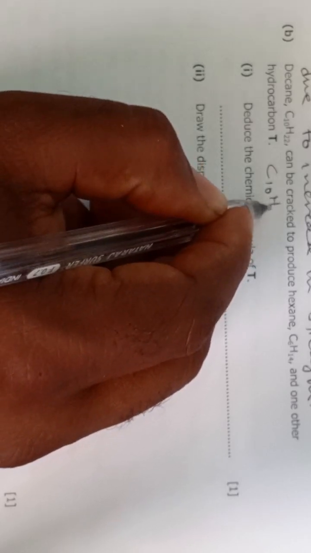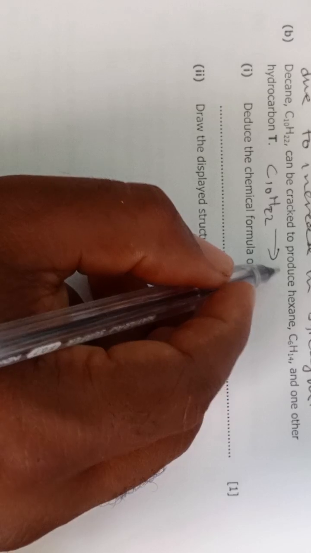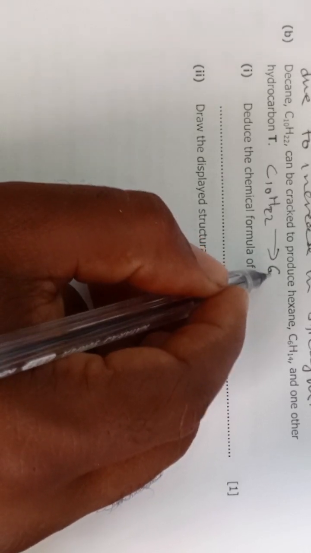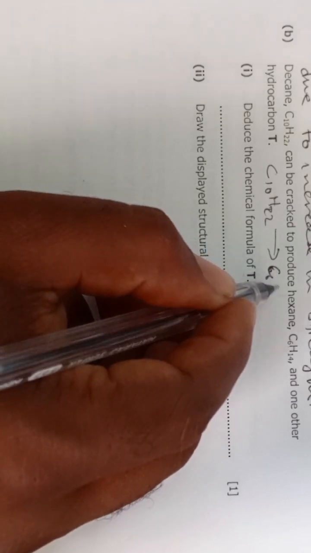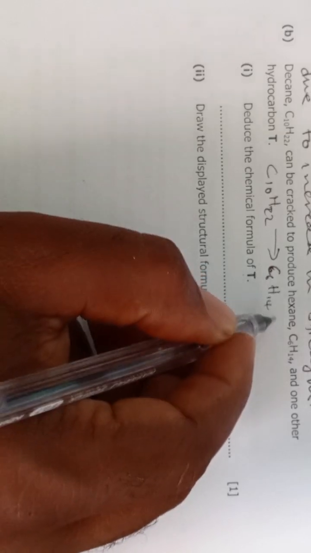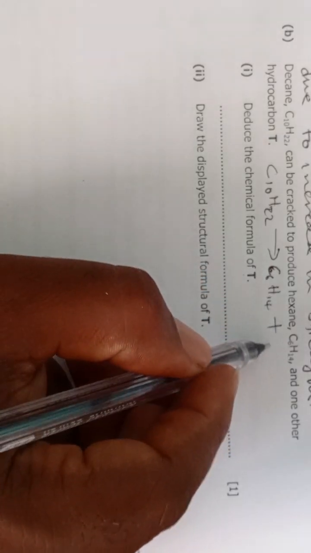It is decane. Then it gives us hexane and hydrocarbon T. So deduce the chemical formula of T.